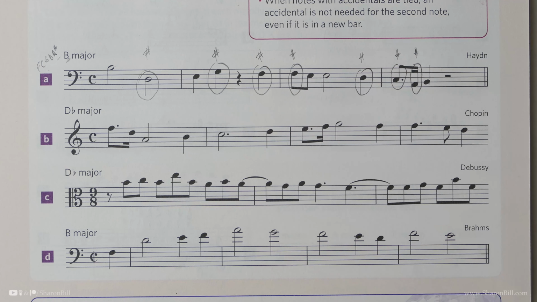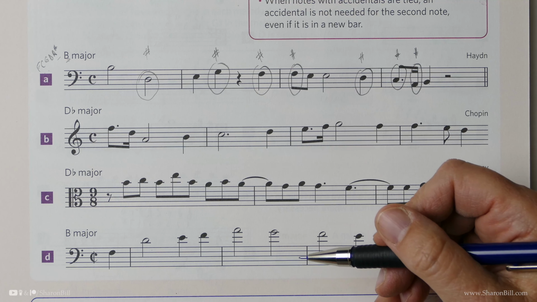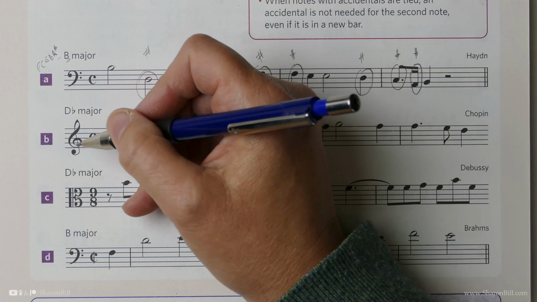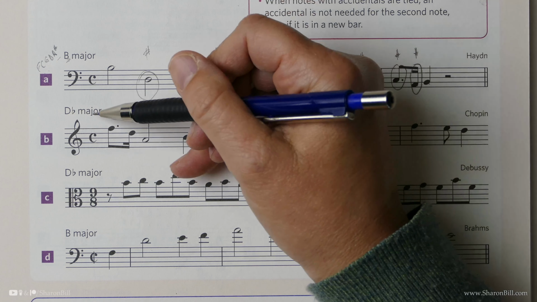So if you feel that you can, just do go ahead and try these. I'm hoping that you can just have a go. And so let's look at these together. Now let's just check these through.